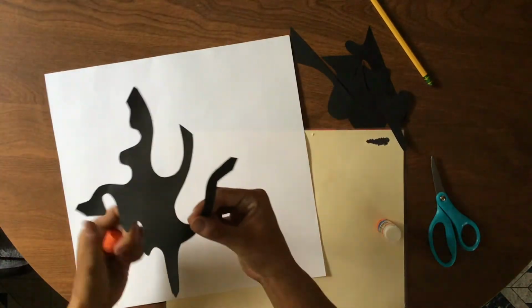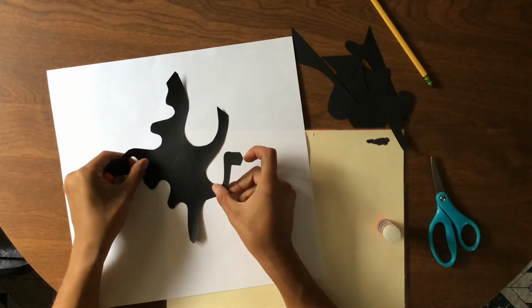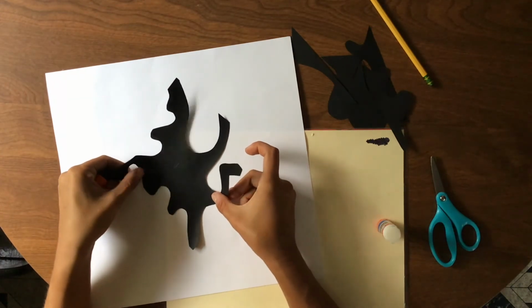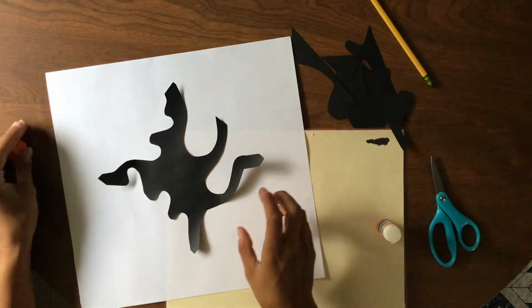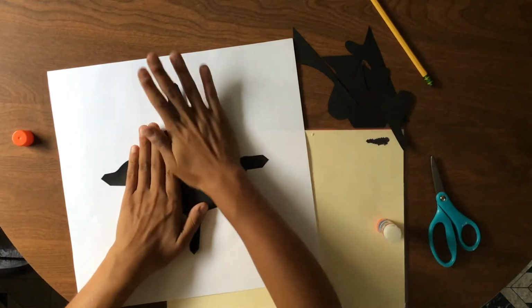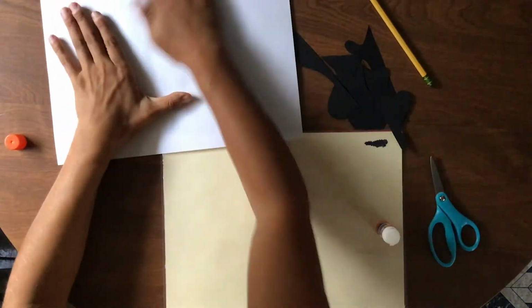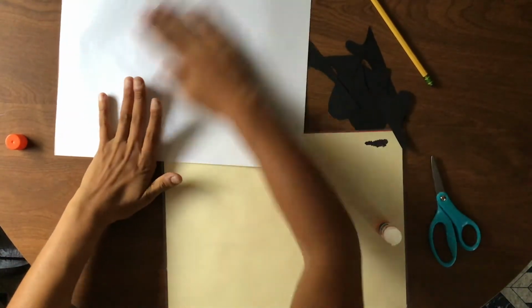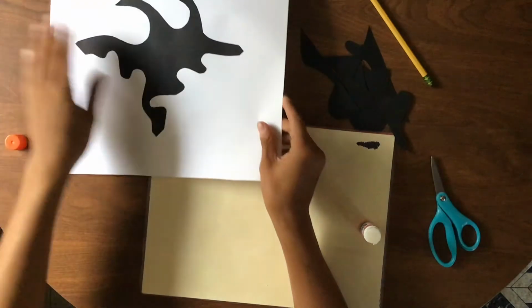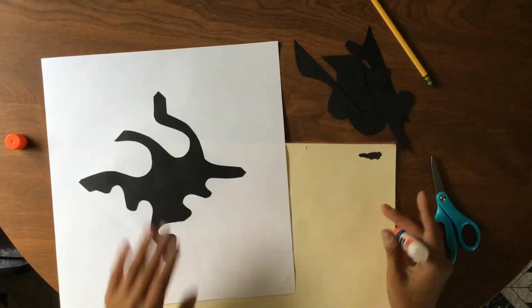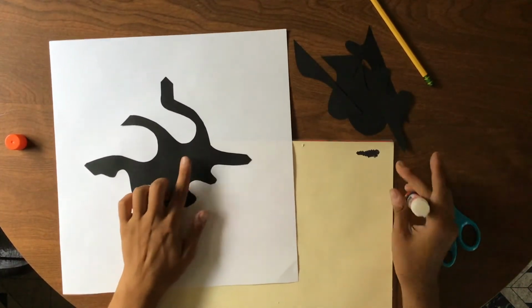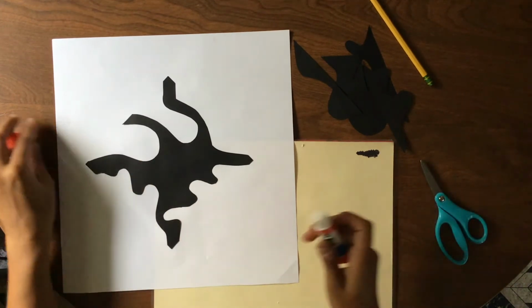Now I'm going to take it. I think I want to make it look like a diamond. So I'm going to put it down like that. And I'm gonna give it a little smooth out. You could even flip yours over and give it a rub like that. And now it's nice and flat, okay? So, we are gonna glue down that shape, okay? Now we're gonna cap our glue stick.